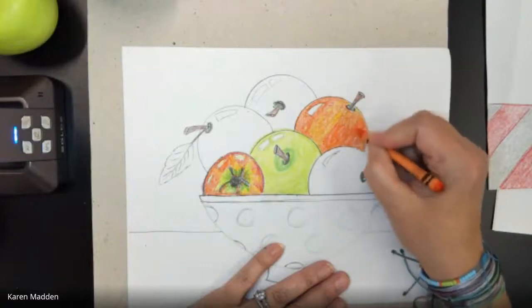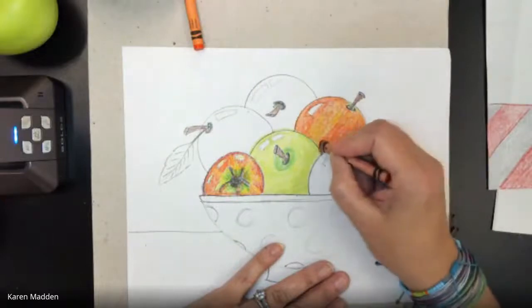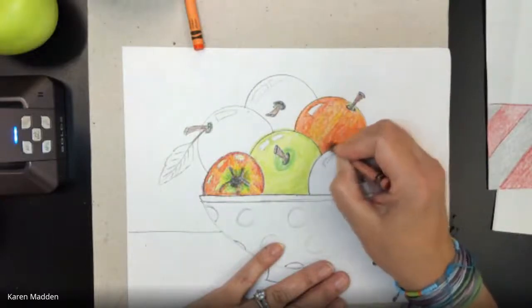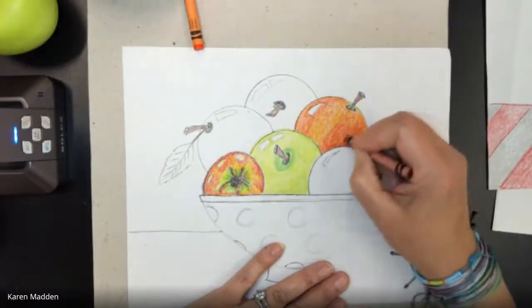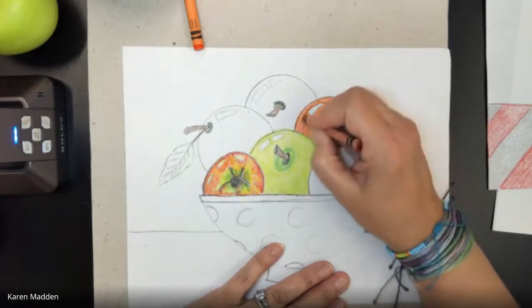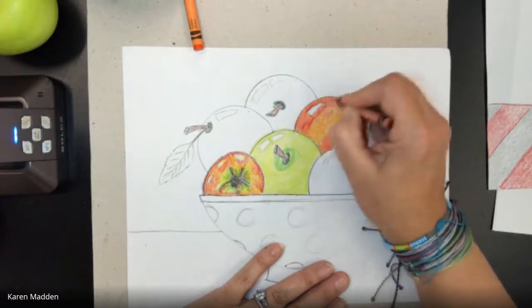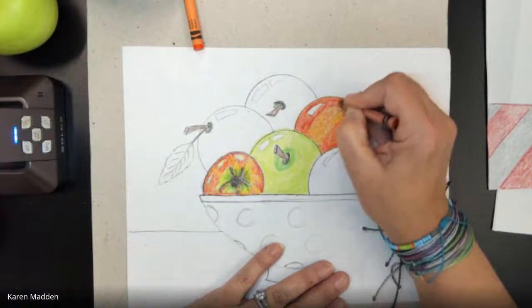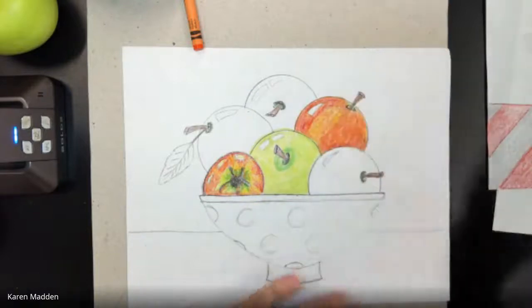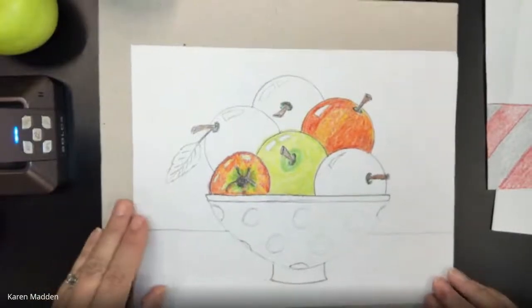And there we go. So there's our beautiful red-orange apple. If you want, you can go back in with your red again and darken any areas that you feel need to be a little bit more red. Maybe I need a little bit of red in here. Okay, so there is our beautiful reddish-orange apple.